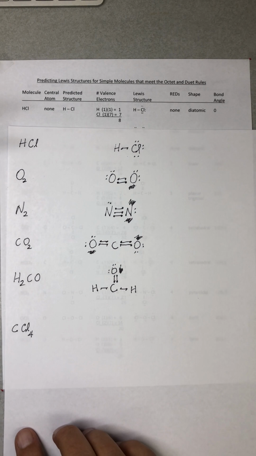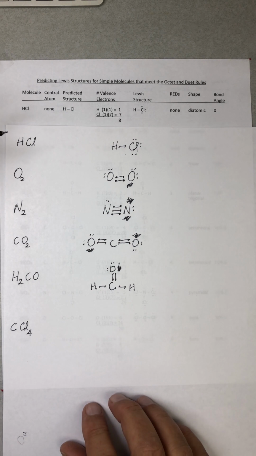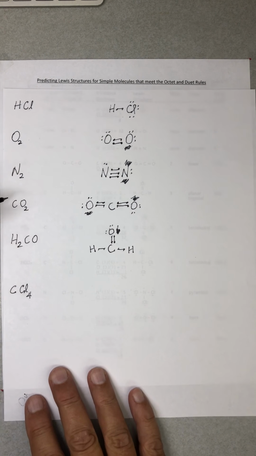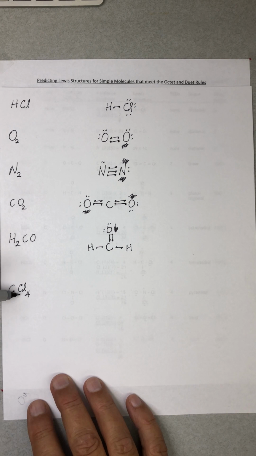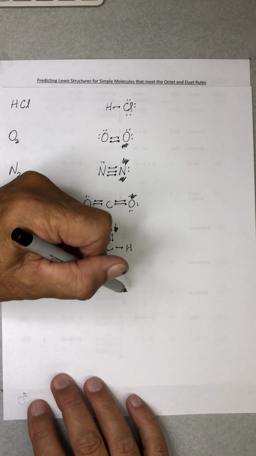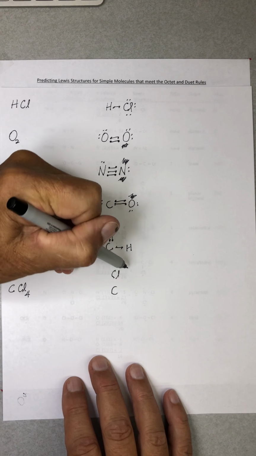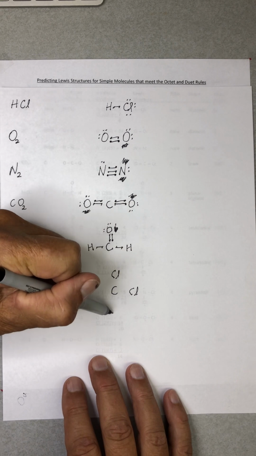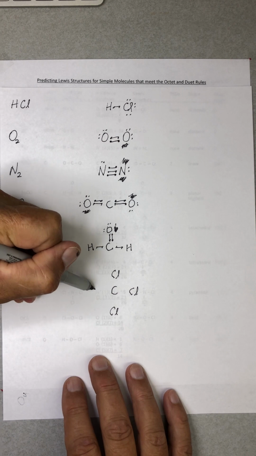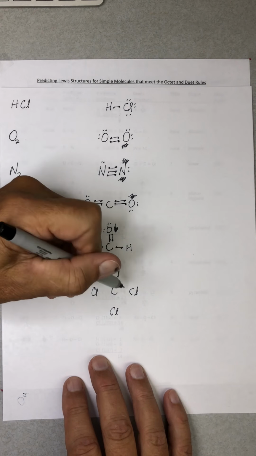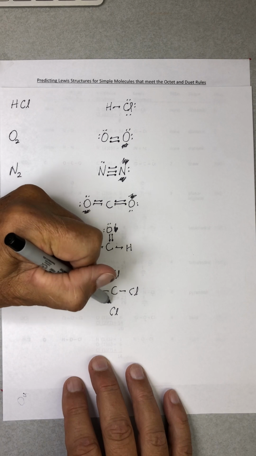So next, we have carbon tetrachloride. So I'm seeing that chlorine likes to form only 1 bond, whereas carbon likes to form 4 bonds, and there's only 1 of it. So I would predict carbon would be the central atom. Then I have 4 chlorine atoms to put around it in some kind of a symmetrical way. Then they're all nonmetals, so I'm going to covalently bond them.